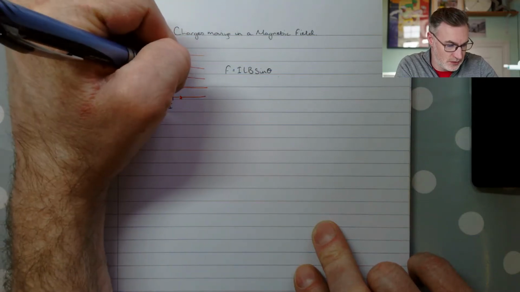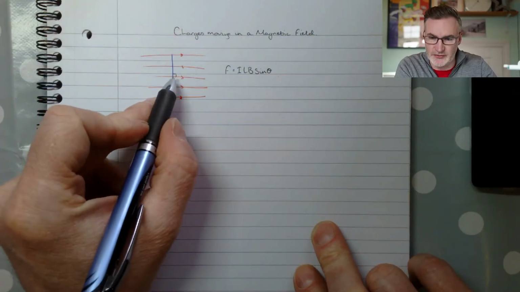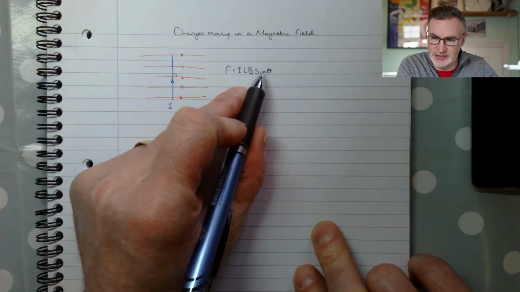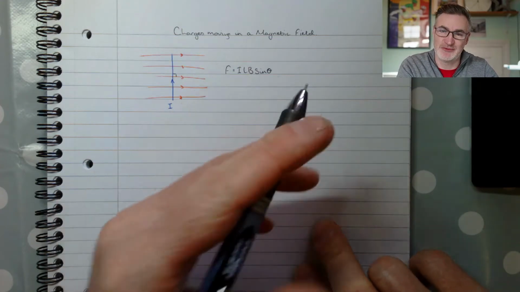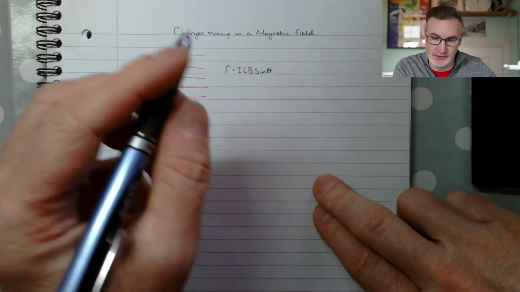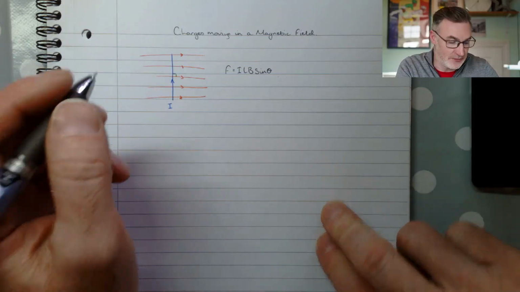In this case we've got a right angle with the field, so your theta is 90 degrees, sine 90 would be 1, which would just cancel out, leaving F equals ILB.